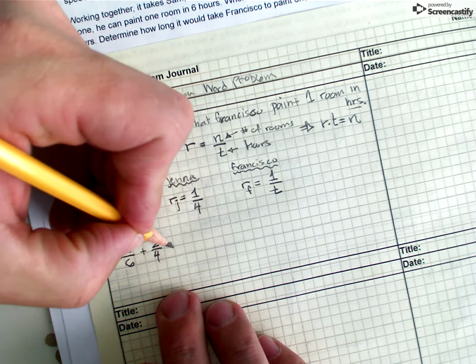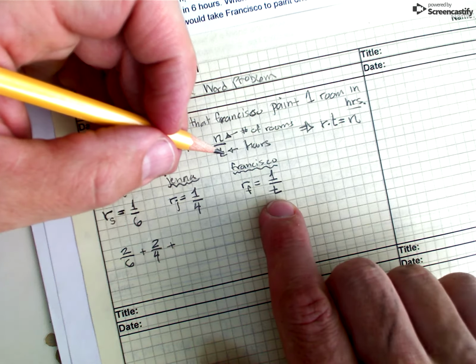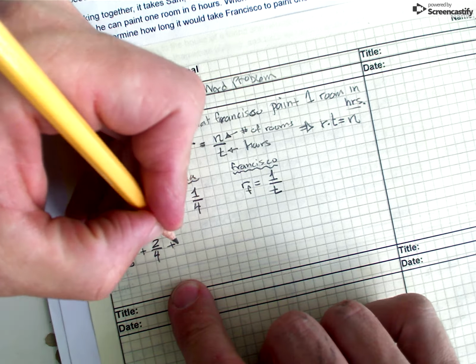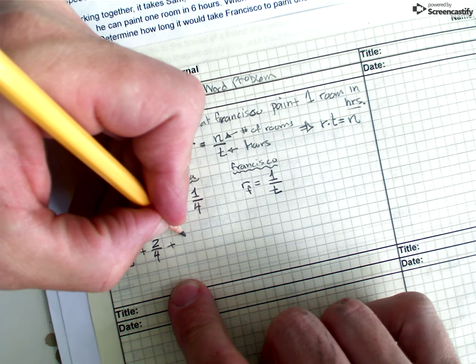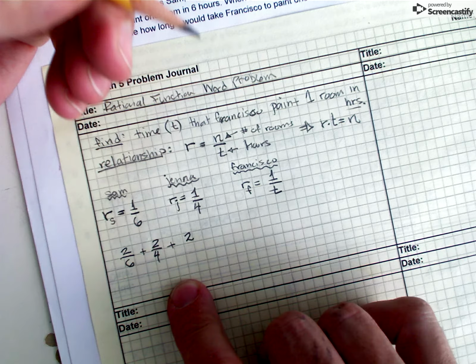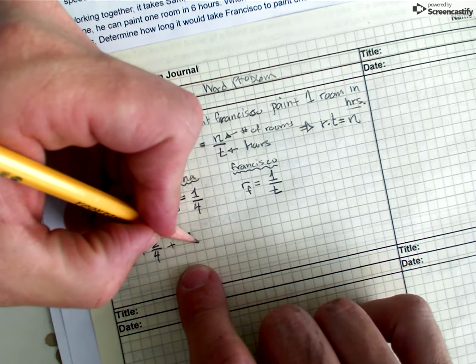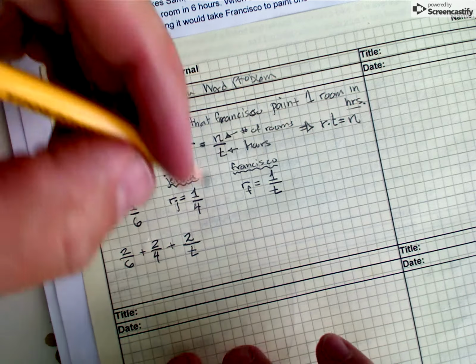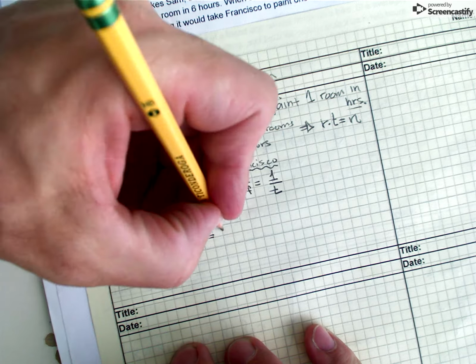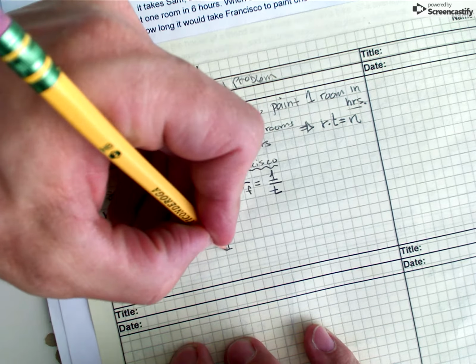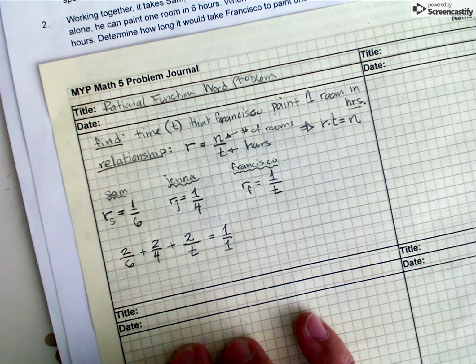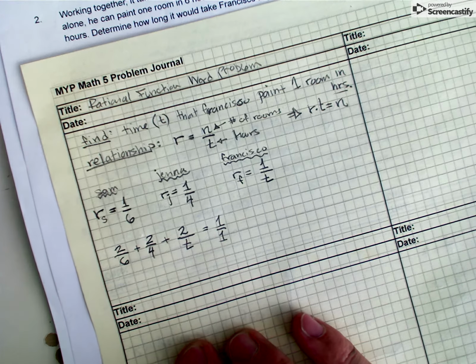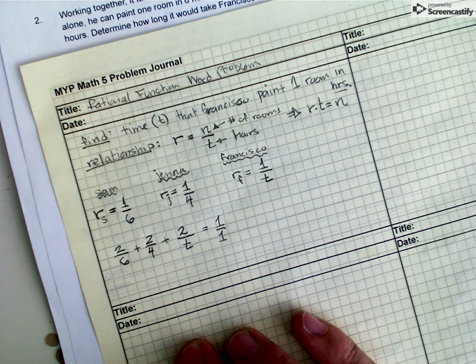I could reduce these, but I'm going to need a common denominator in a minute anyway, so I'll just leave them like this. Francisco, we know that he can paint one room in t hours, and so if he works for 2 straight hours, he can paint 2 over t rooms. When I add all this together, I know that I should get one room, and I'll even write that as a rational number so I can be sure to remember my common denominator.